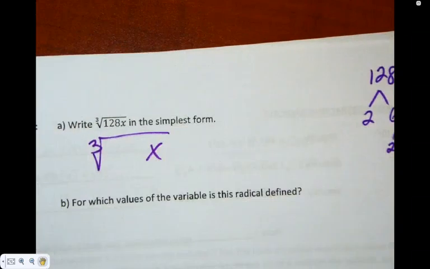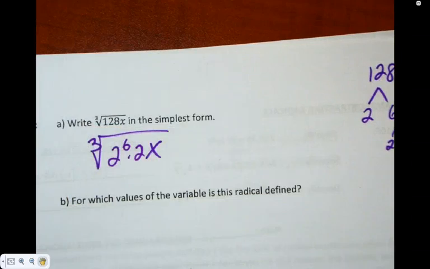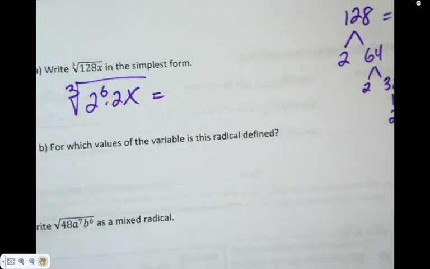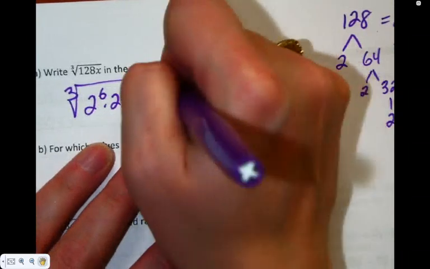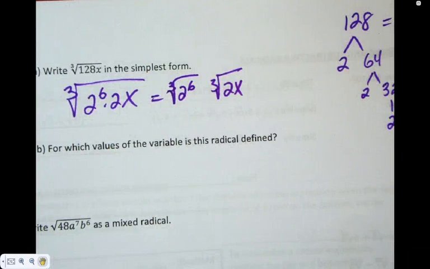Okay, so now I'm keeping my cube root, I'm keeping my x, I'm just going to break these guys into 2 to the 6 times 2. Now we're going to split up the pieces just like we did before. So cube root of 2 to the 6, cube root of 2x, so the leftovers go together, the perfect cube is going to come out front.